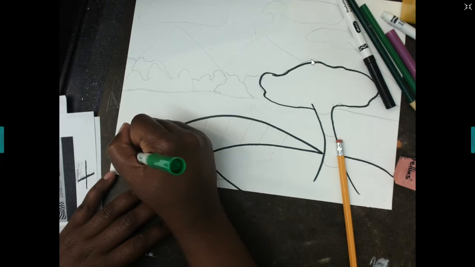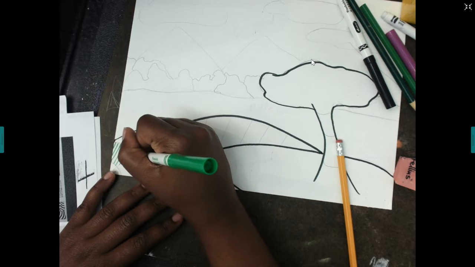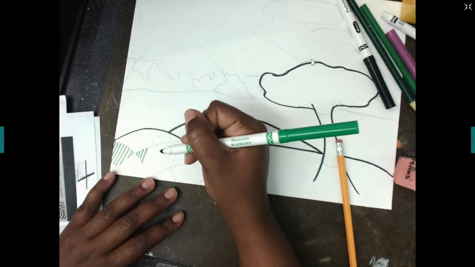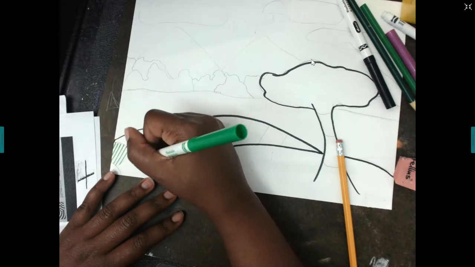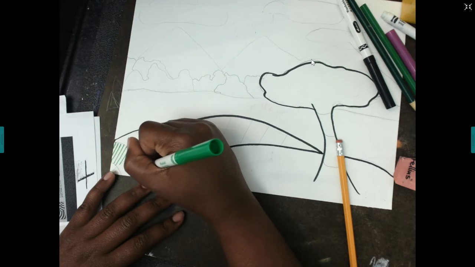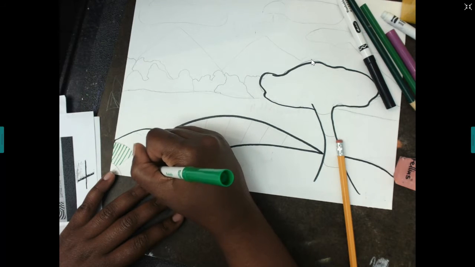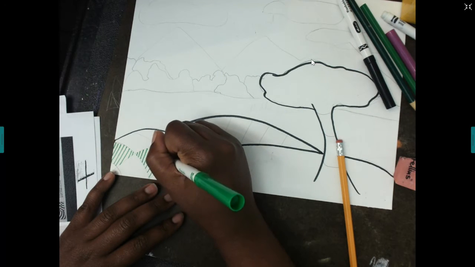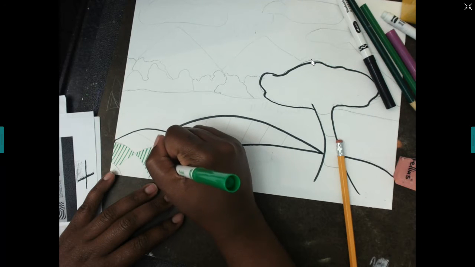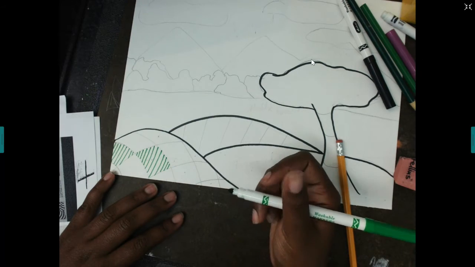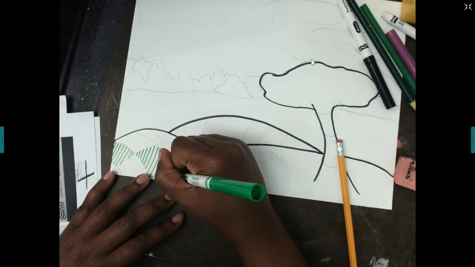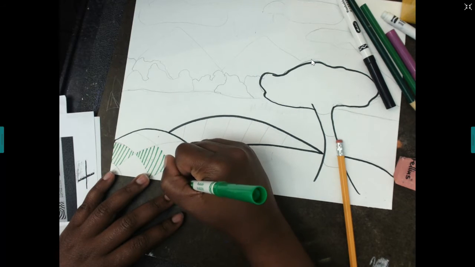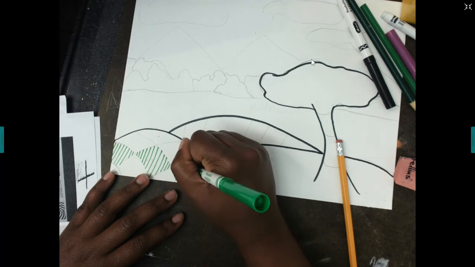I'm just simply following those dots and patterns. Now, notice how I'm resting my hand on the surface that I'm drawing on. That helps me with my craftsmanship. And when I say craftsmanship, I'm talking about when we're trying to make things look neat and clean and have good line control. So a big chunk of this lesson is working on our motor skills, working on our line control, making sure that we stay nice and neat.